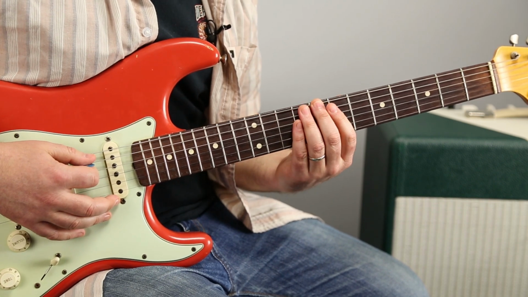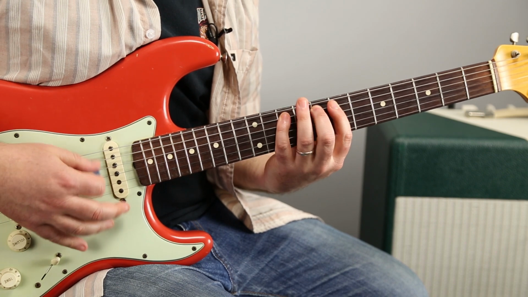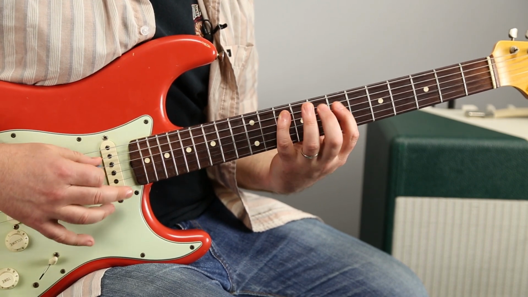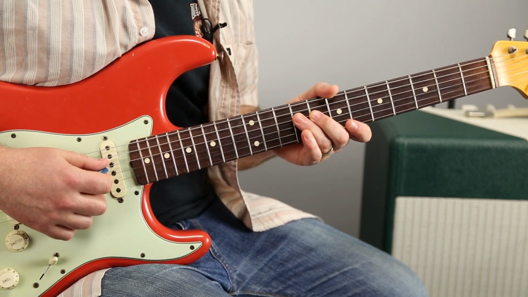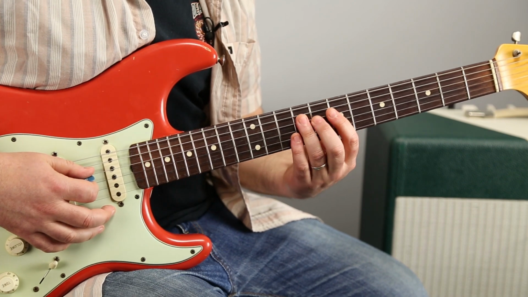So you've got the C major scale approach, or really G Mixolydian. You also have the new little, just thinking of it still as that 7-note scale, but adding that little hammer-on thing.